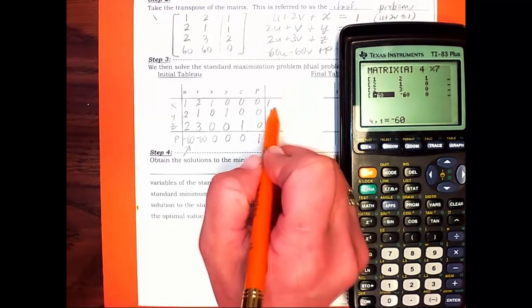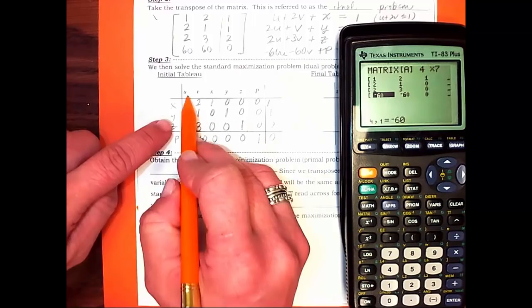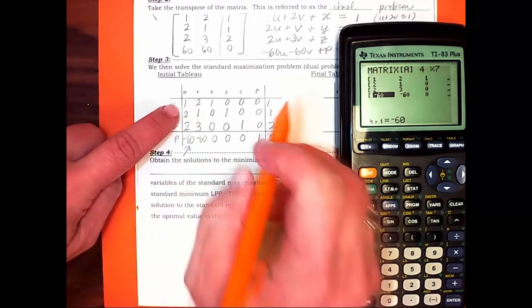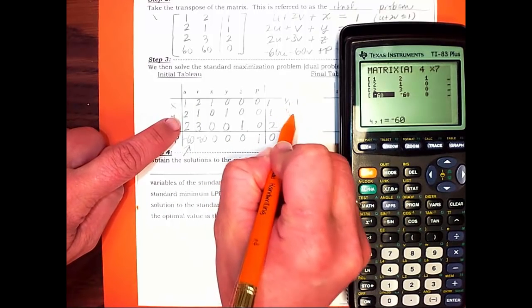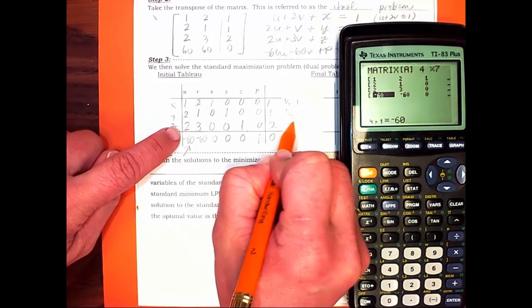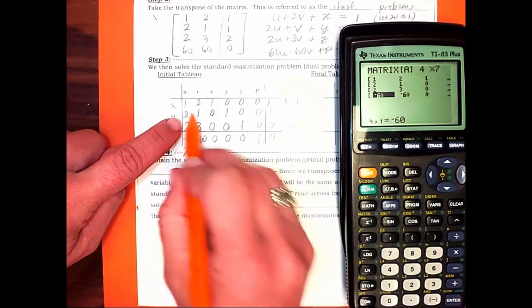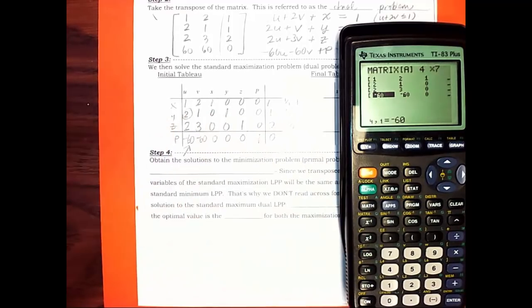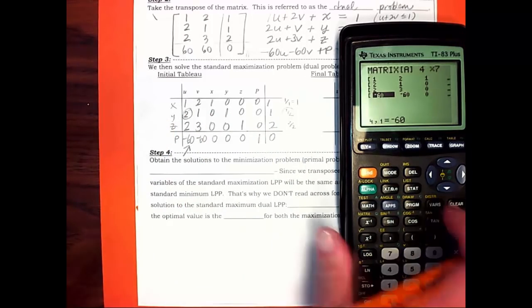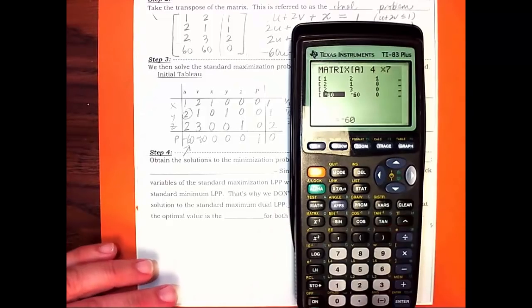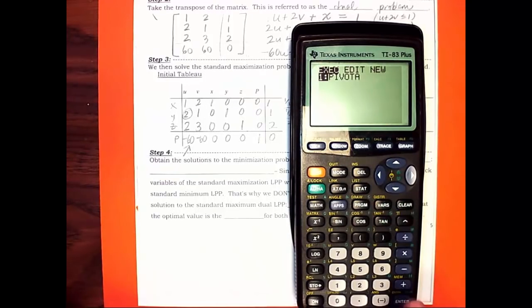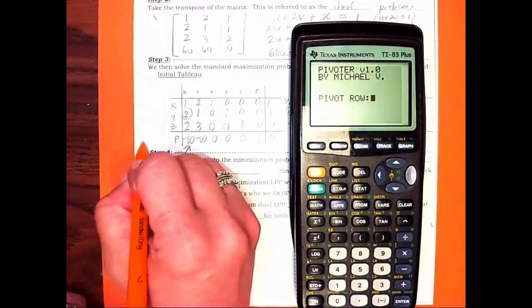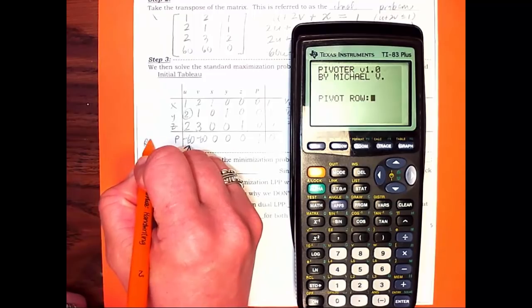So I'm using these as my A's, and then I'm going to use column 1 as my B values. So 1 over 1, 1 over 2, and 2 over 2. So 1 over 2 is the smallest, which means I would choose that as my pivot. So second, quit. Call up your pivot program. Enter. Enter. All right, so we're going to pivot on row 2, column 1.